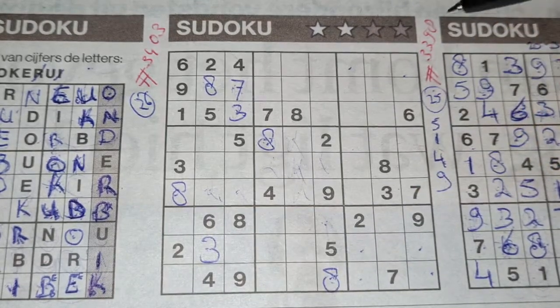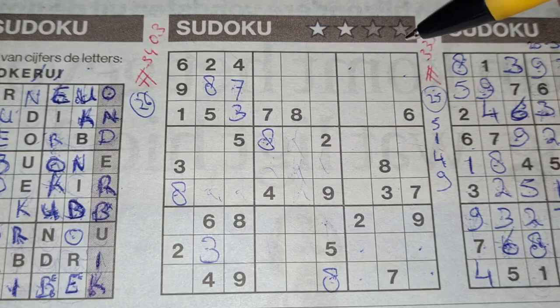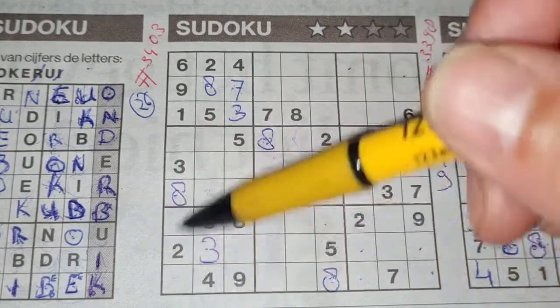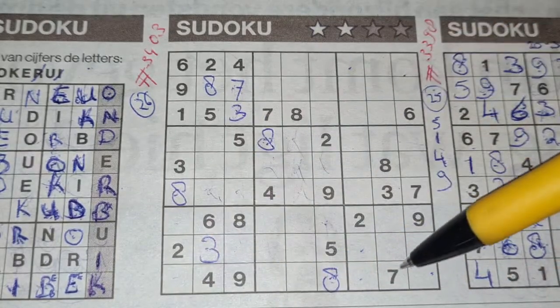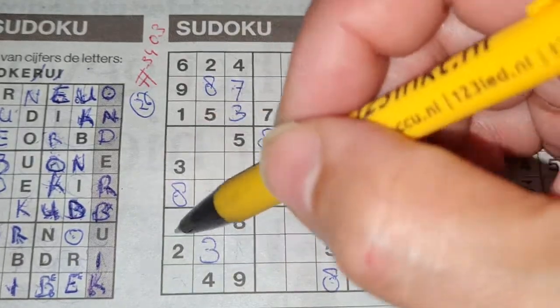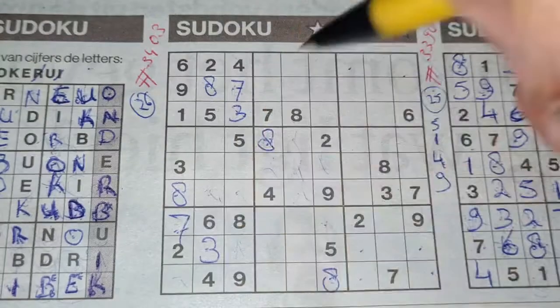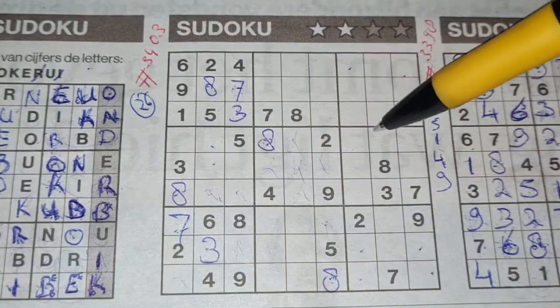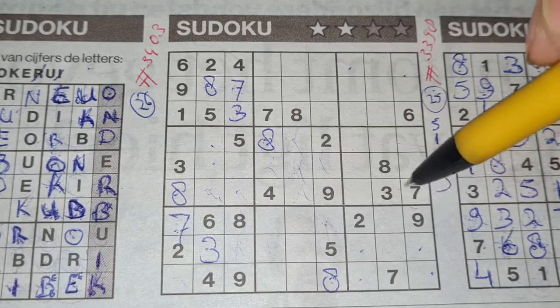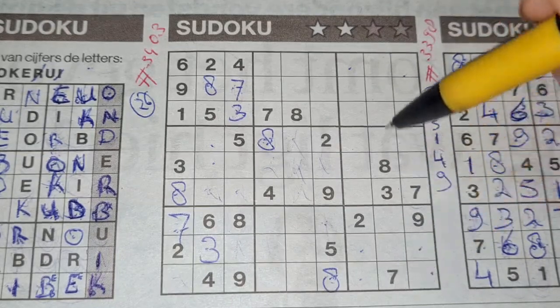I need to wait. How about these three missing numbers in this big square? One of the missing numbers is 7. We see here 7, no 7 there. Here 7, no 7 there. The only place for the 7 should be there. Alright. 7 in the last column, 7 in the column next.